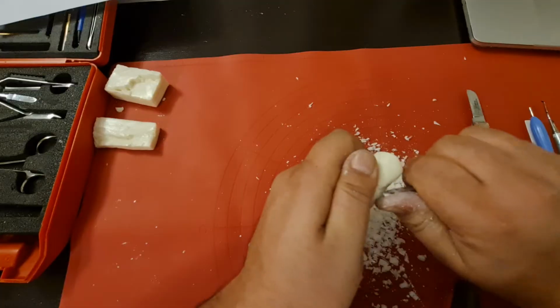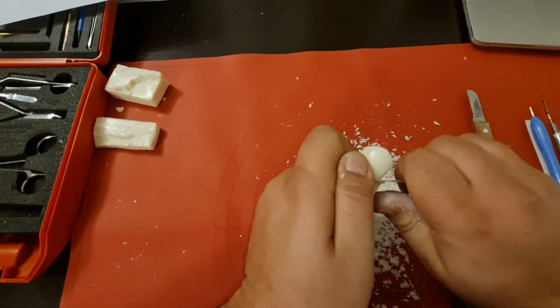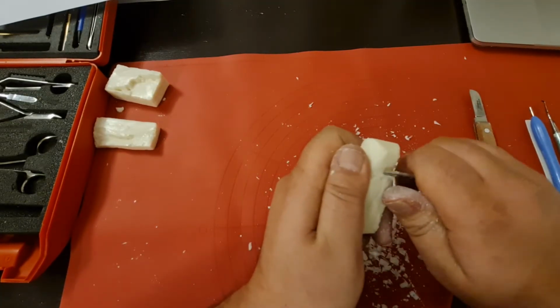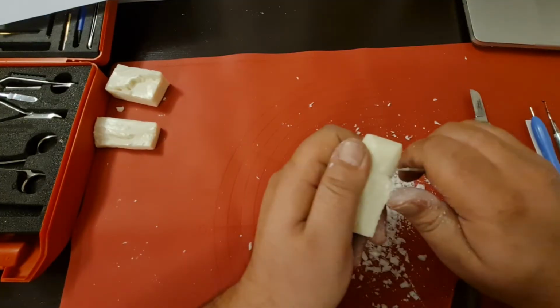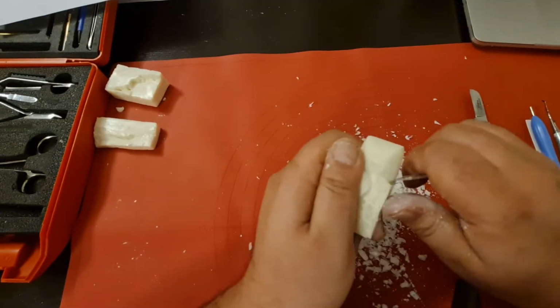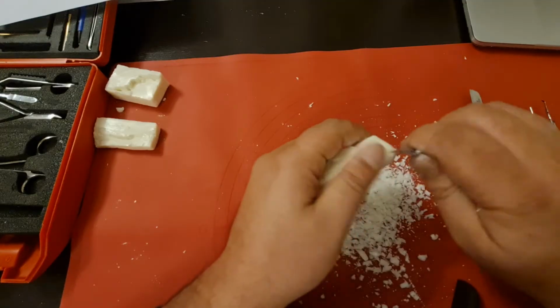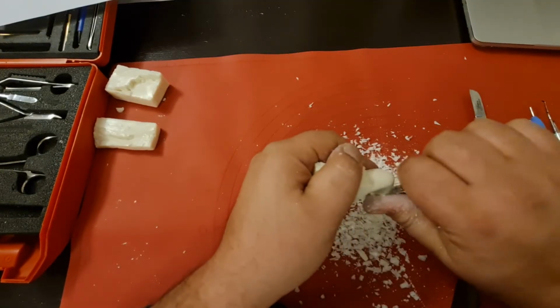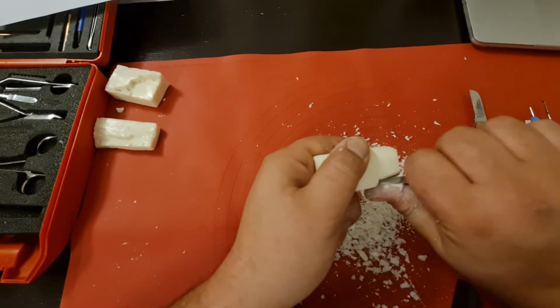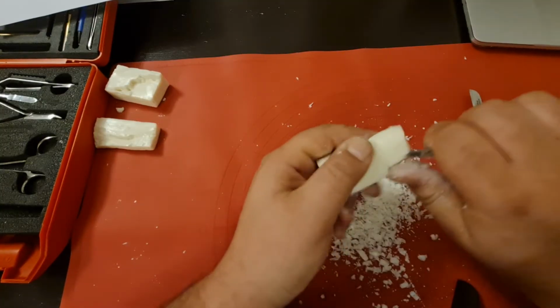For the maxillary first premolar, please remember the cusp tips were rather close and the occlusal table was narrower than the maxillary second premolar.